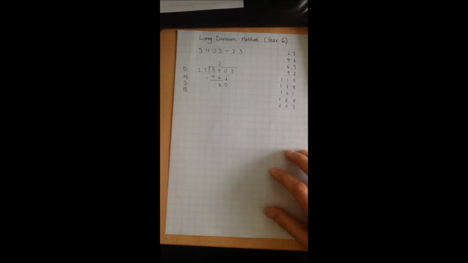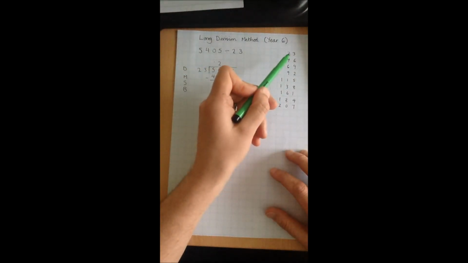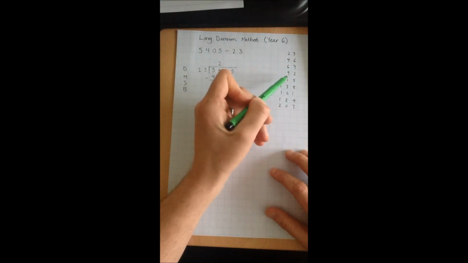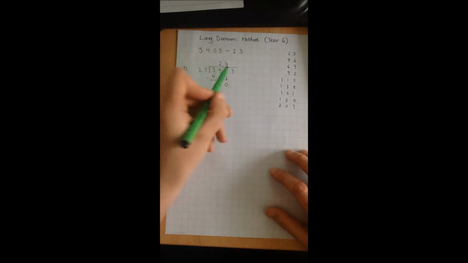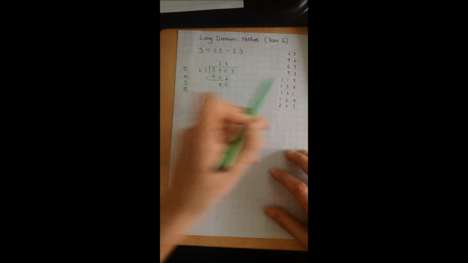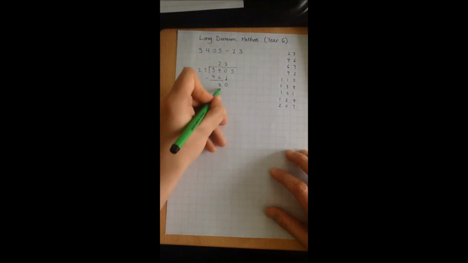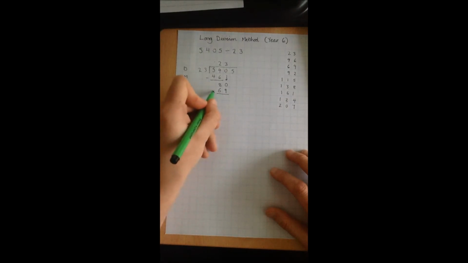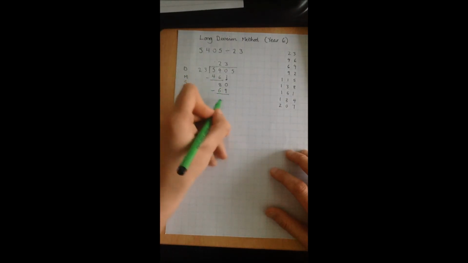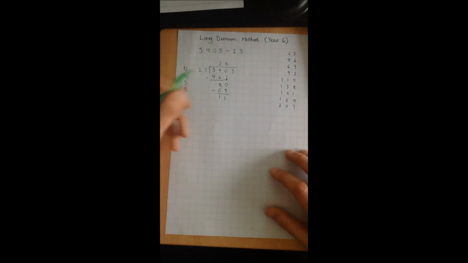And then we repeat. So now we do 80 divided by 23, go across to the jottings, 1, 2, 3, 4 is 92, which is too big, so we know it's going to be 3. And then we multiply. So 3 multiplied by 23, again checking our jottings, 69. And subtract, as we did before, and we know the difference there is 11. And then finally we bring down the 5 and repeat the 4 steps again.